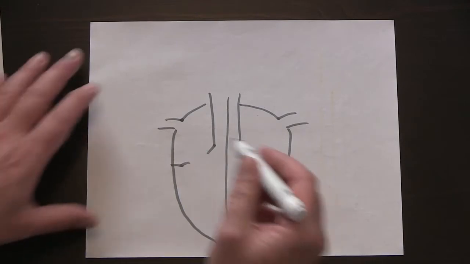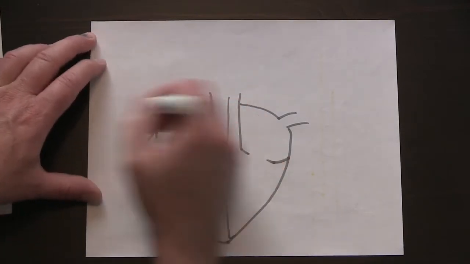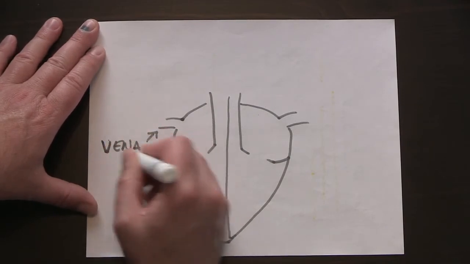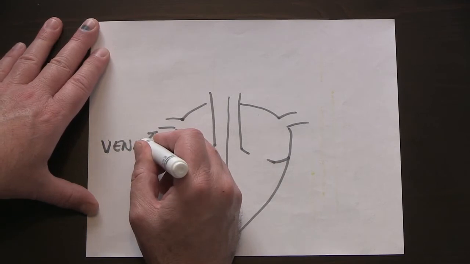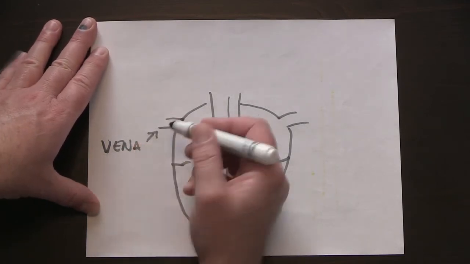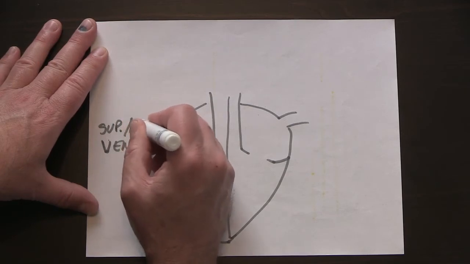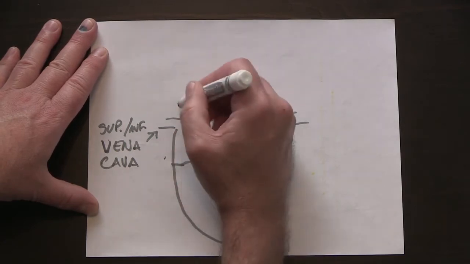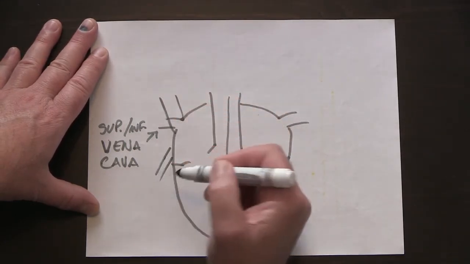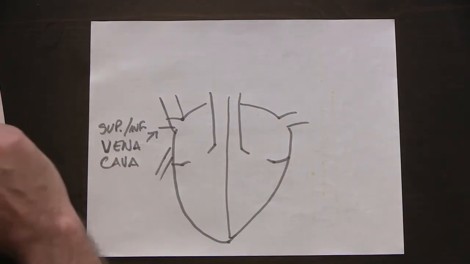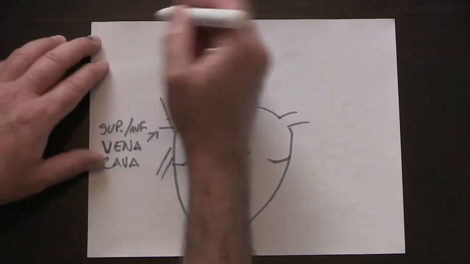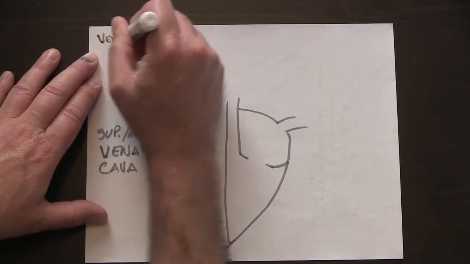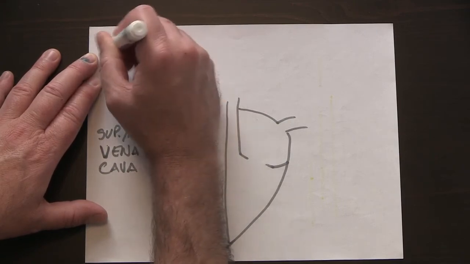The blood comes in through this is one of the vena, is that E2? Well, let's say the superior or inferior vena cava, we'll just call it for right now. So one, you got two actually. So you got one that's coming from the top of the body and one from the bottom of the body. Blood enters into first, vena cava.